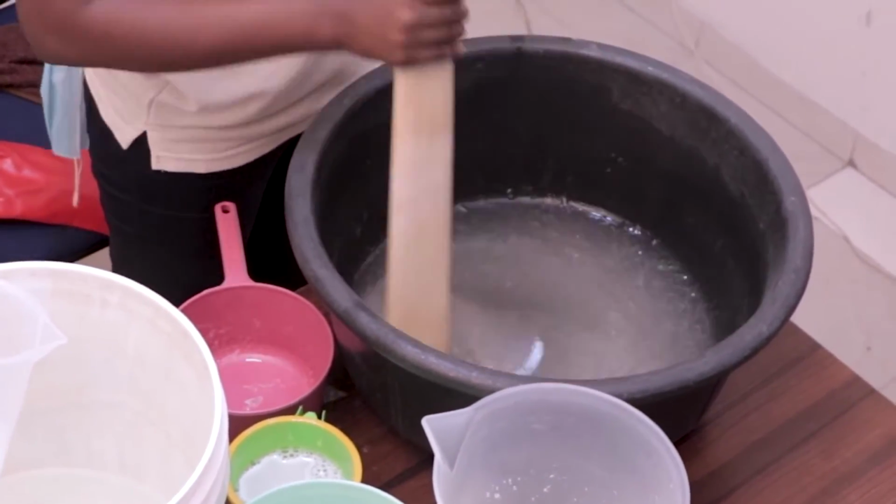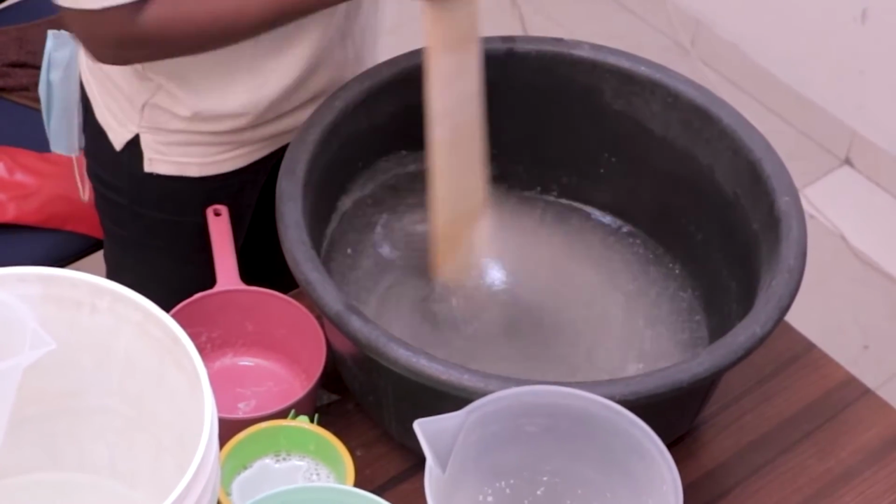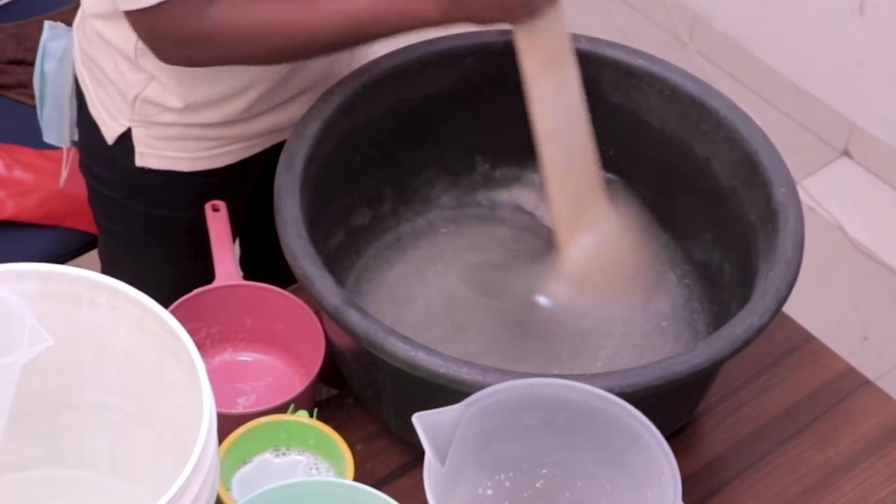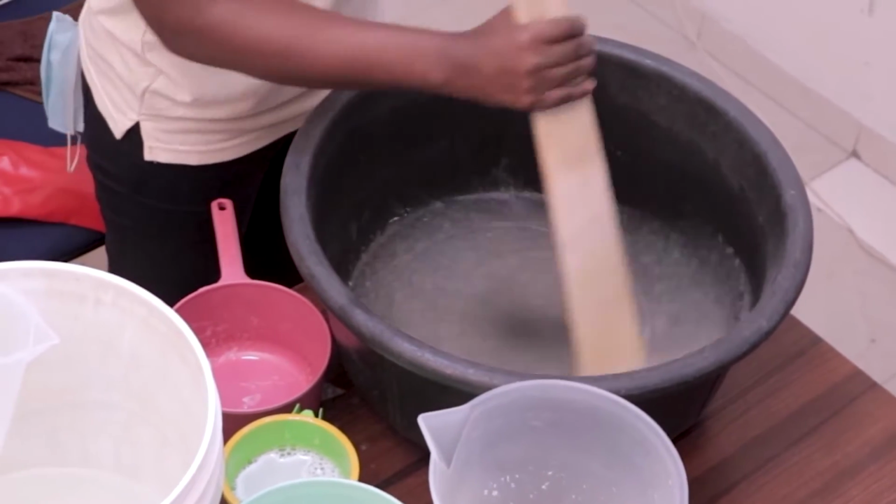And then stir for about 5 to 10 minutes. Make sure you stir properly to avoid lumps.